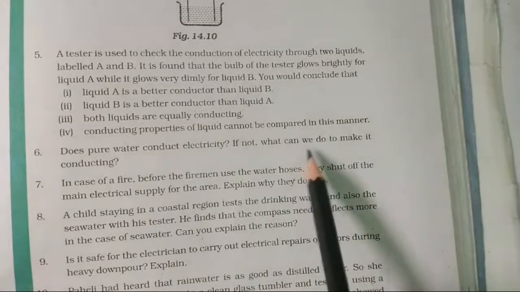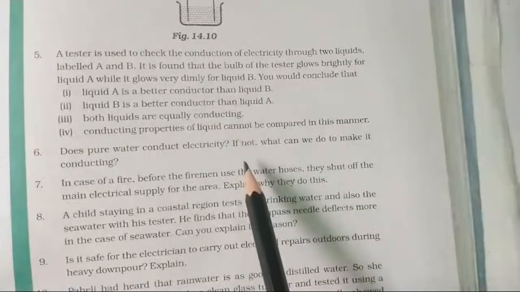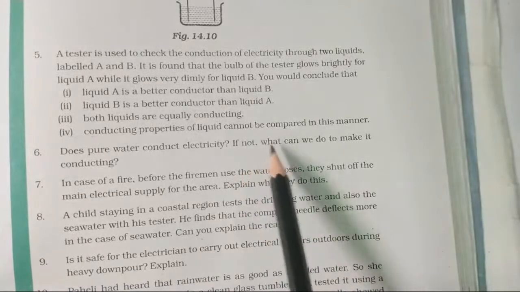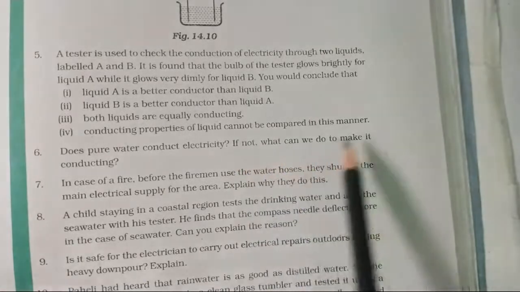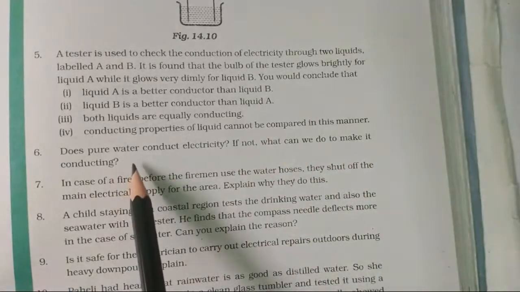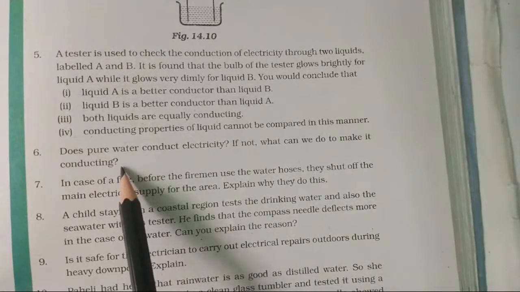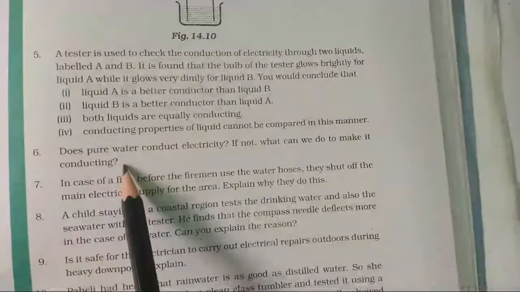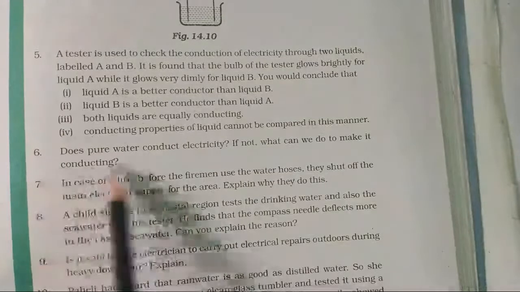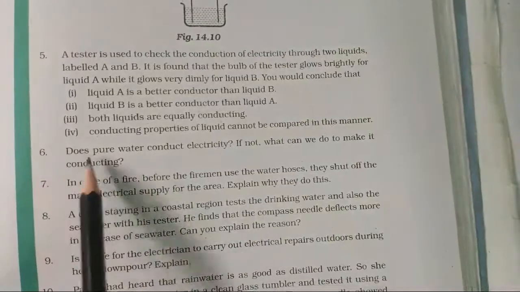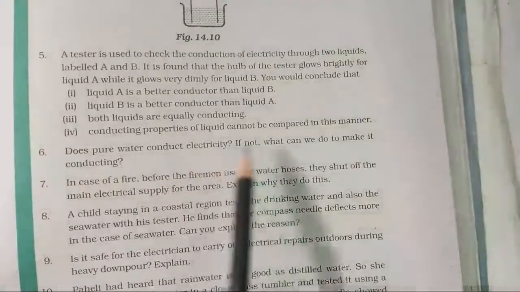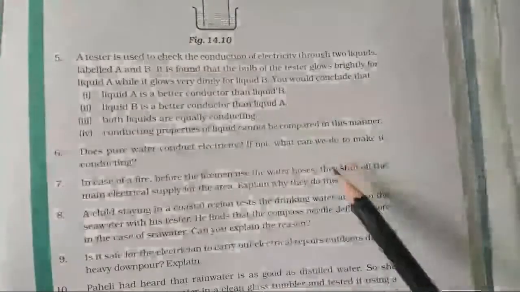What can be done to make it a good conductor? Then you will write pure water can be made a good conductor by adding some salt or an acid. So this will be the answer for question number 6.